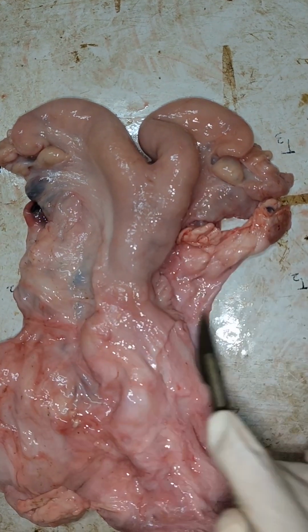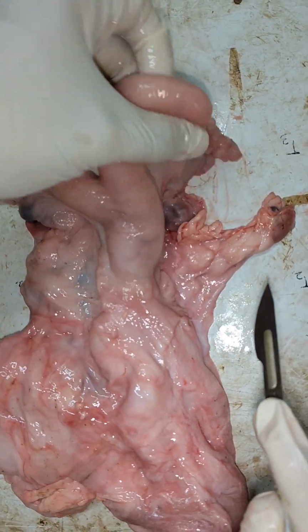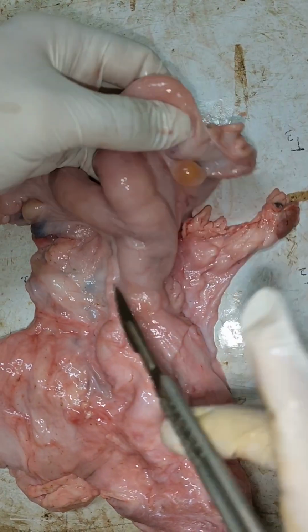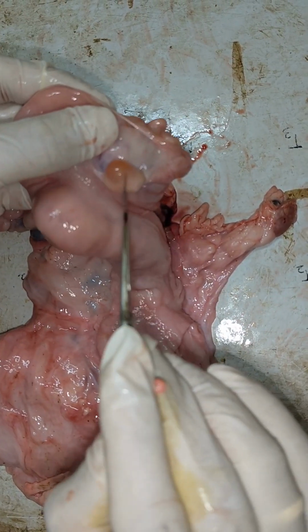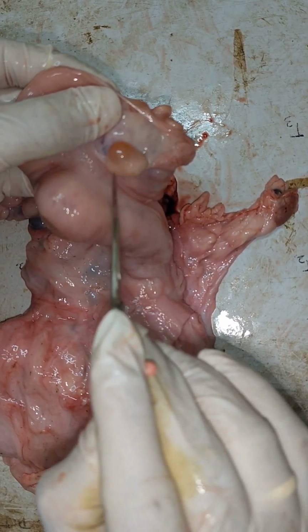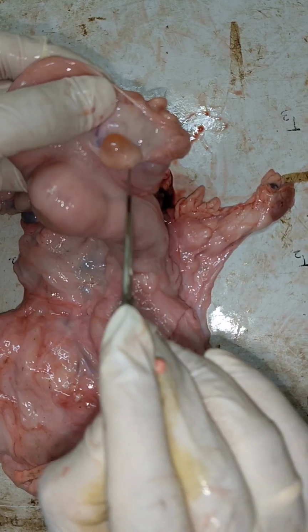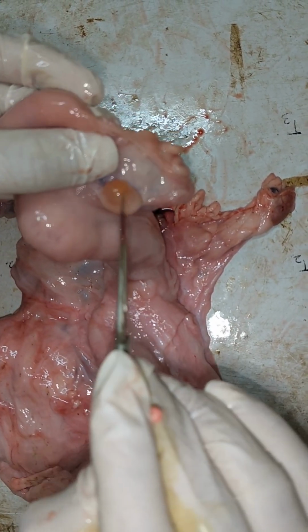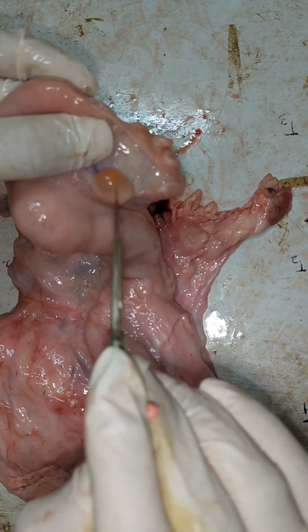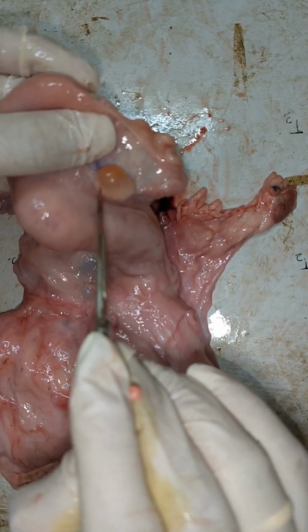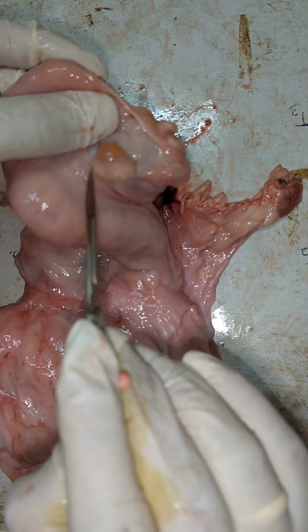This is the female reproductive tract of buffalo. Now if you see, these are the gonads, the female gonad. This is the ovary, the left side ovary. You can see a well developed matured follicle, in which the oocyte is ready to ovulate. So this is the matured Graafian follicle.